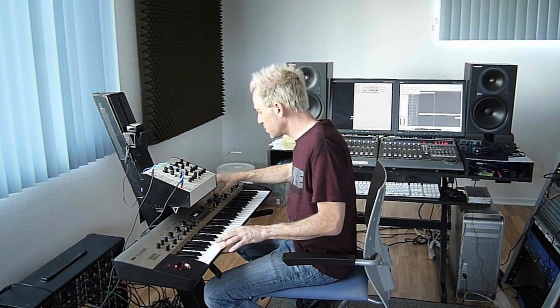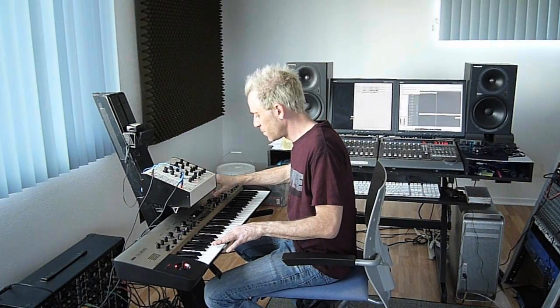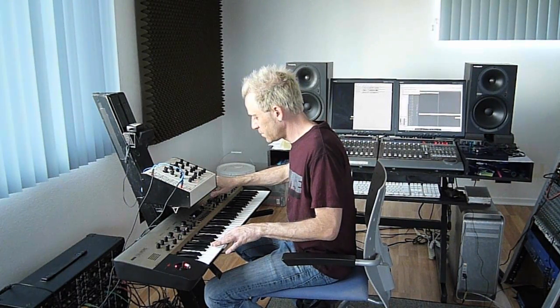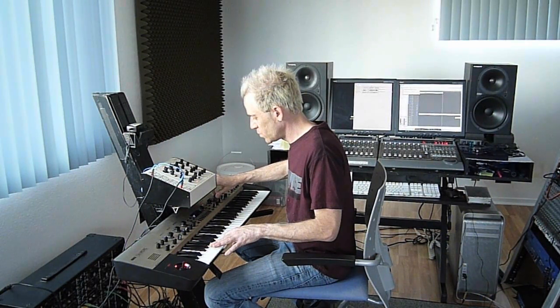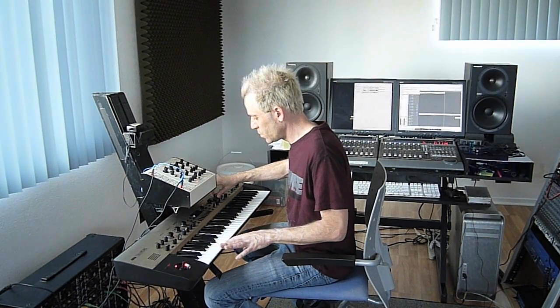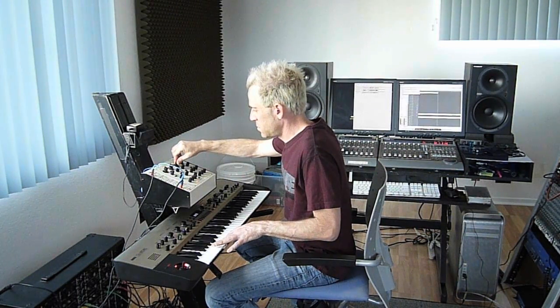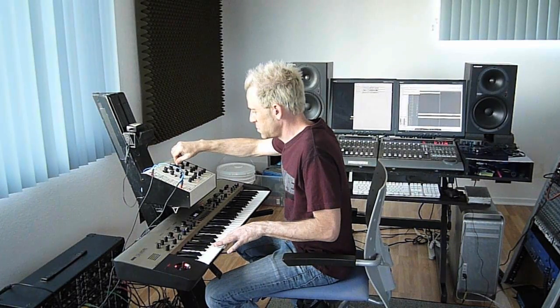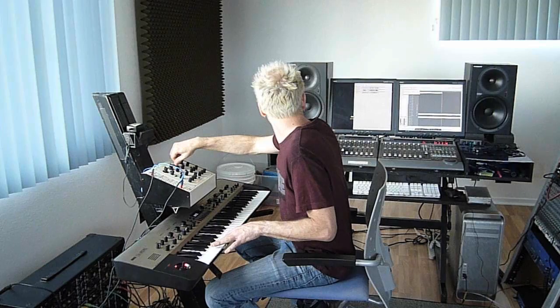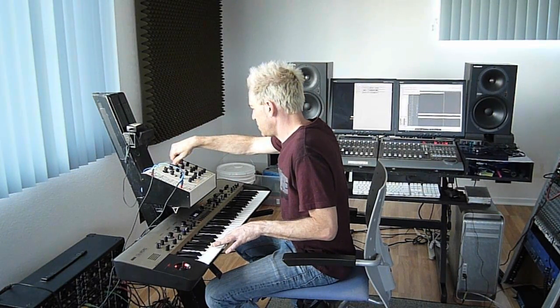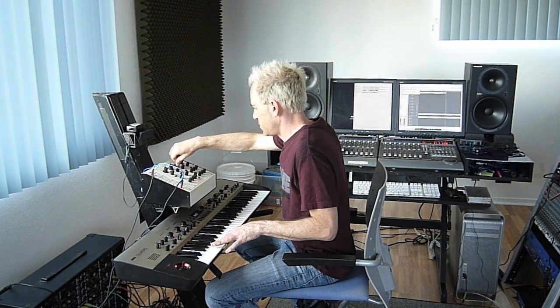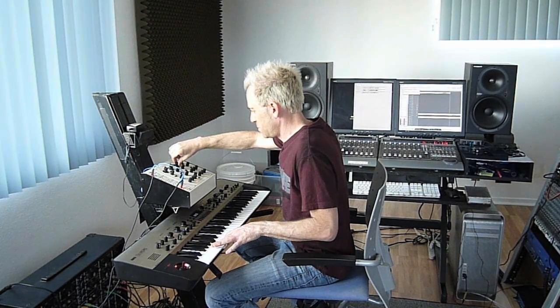And now the King Korg. Okay, now let's try the same thing with a fairly large amount of resonance. Okay, and now on the King Korg.